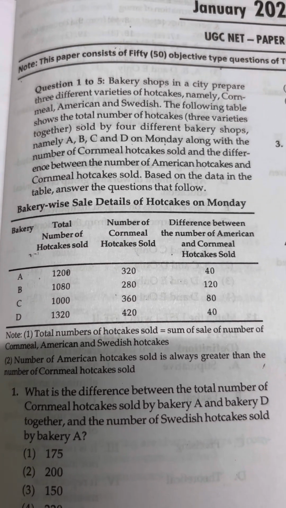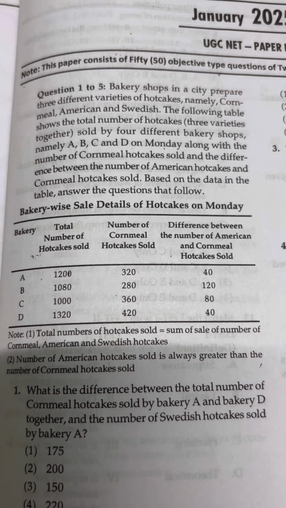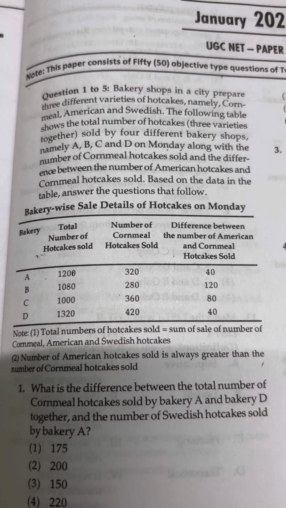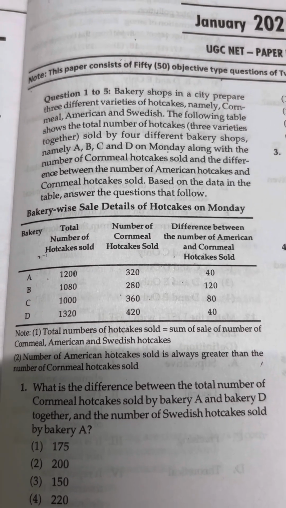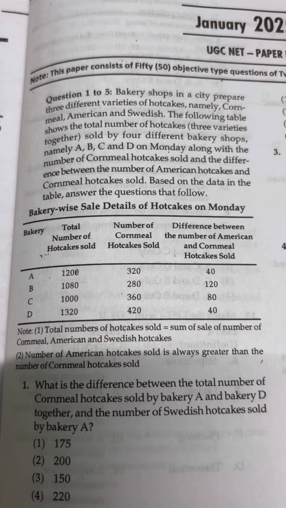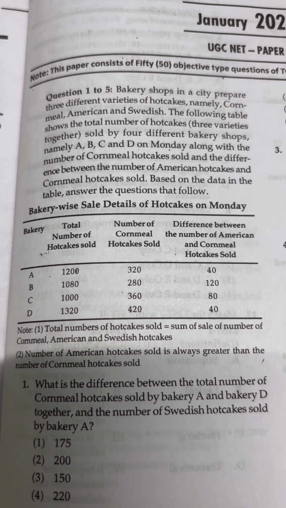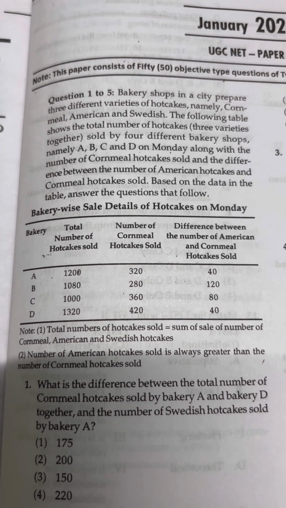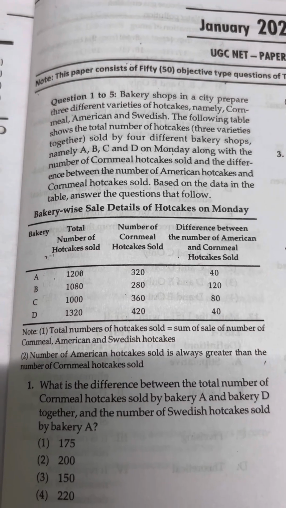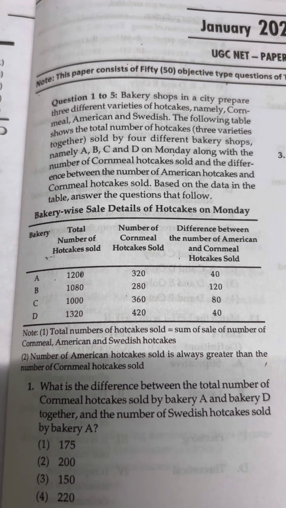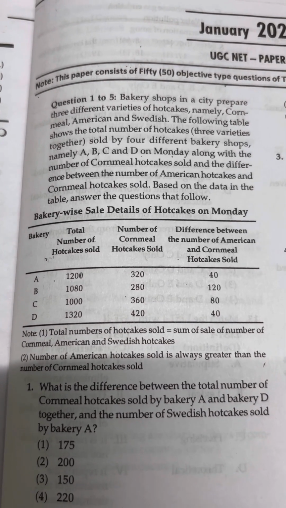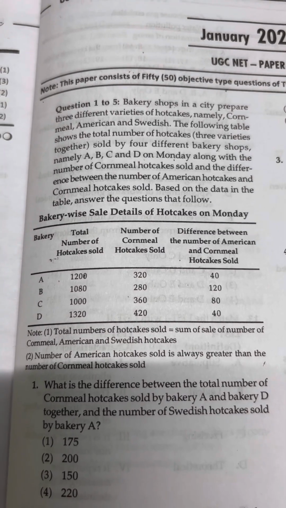So they have given the table. You should go through that quickly, because the table tells you there are 4 bakeries. By observing the table you understand that bakeries A, B, C and D sold hotcakes on Monday. The total number of hotcakes is given, the cornmeal hotcakes is given, and the difference between American and cornmeal hotcakes is given.